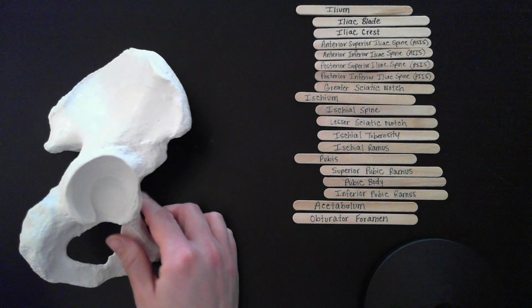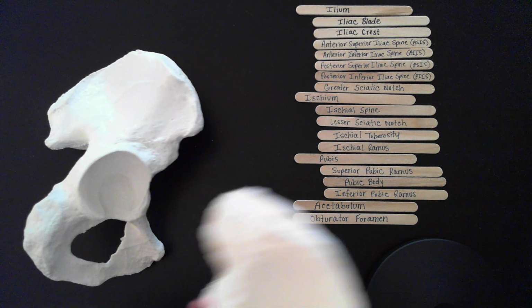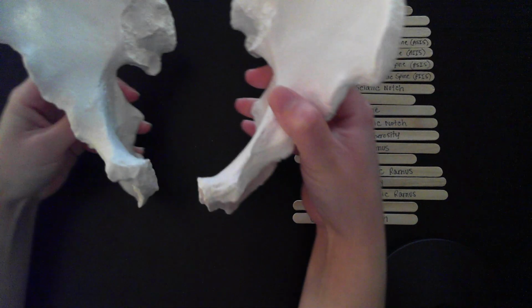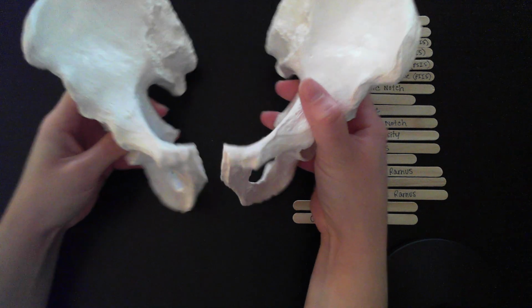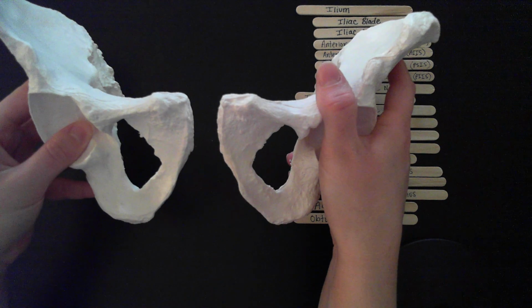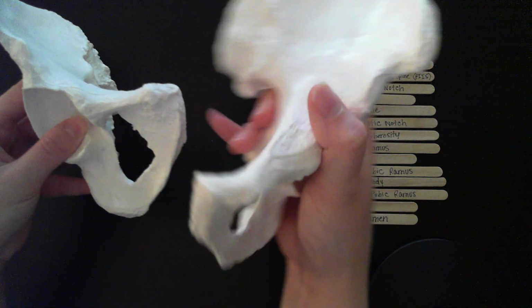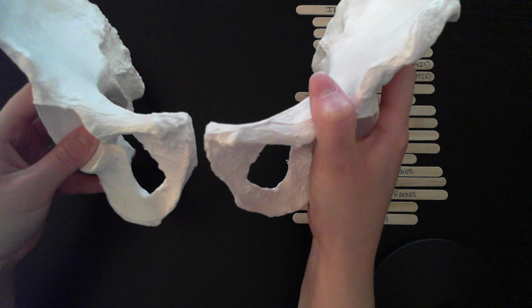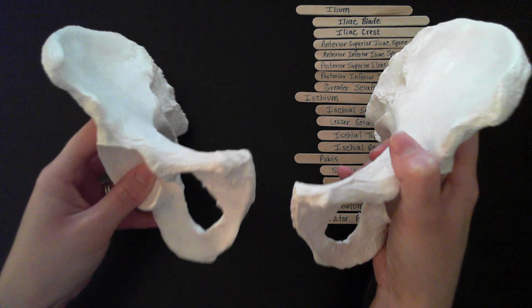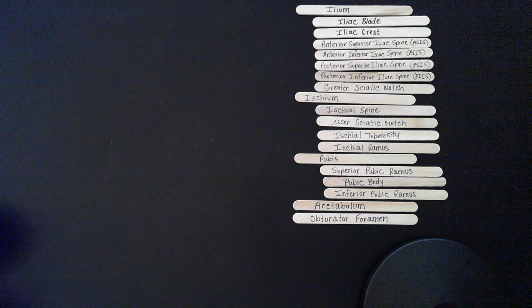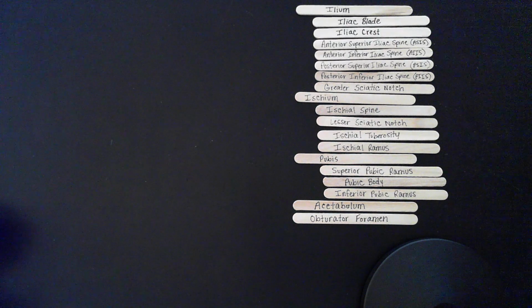And then if we have them arranged so that they are connected at what we refer to as the pubic symphysis in the front here, that would make the pelvis. All right, so that's what we are going to cover today. You can see that we have all of our terms here on the right-hand side, and I'm just going to follow them in order as we start pointing things out.